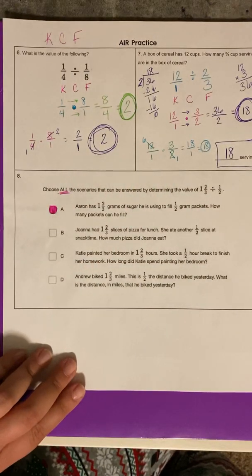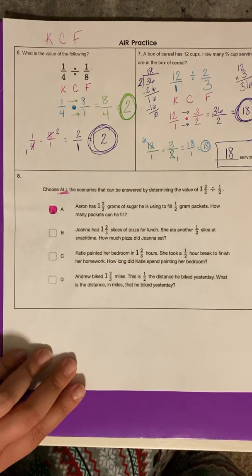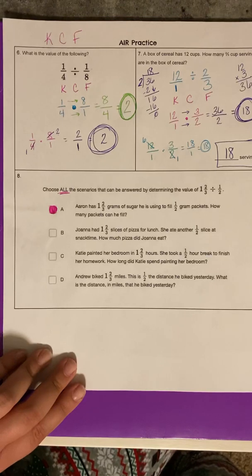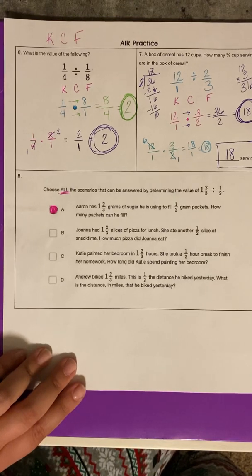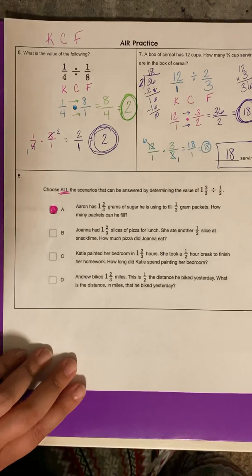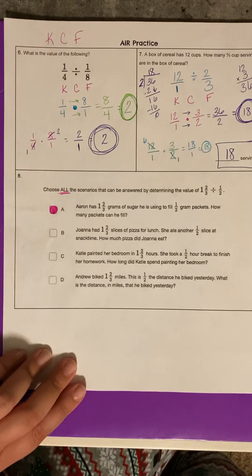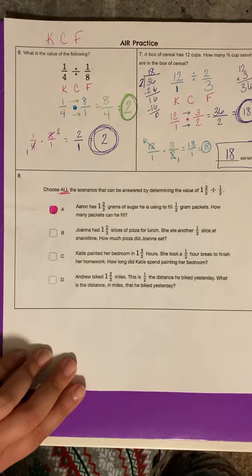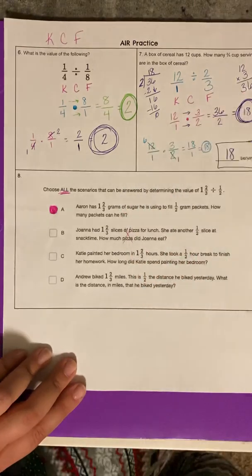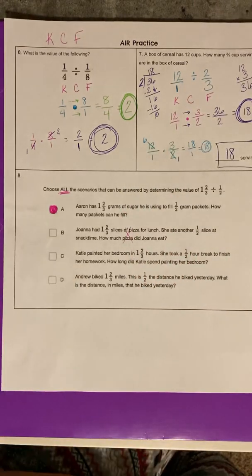All right, let's take a look at B. Jonah has had 1 2/3 slices of pizza for lunch. She ate another 1/2 slice at snack time. How much pizza did Jonah eat? So if she ate that, she ate more. So we're going to add that together. Oh, that's adding, not dividing, not that. So not B. Let's look at C.